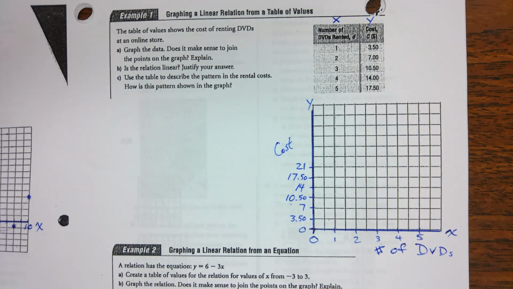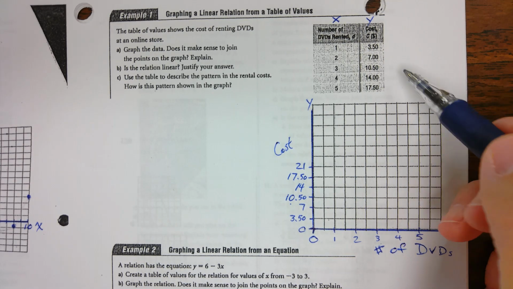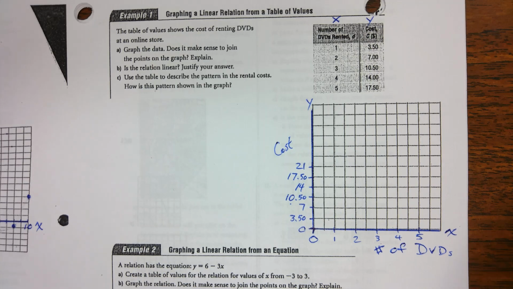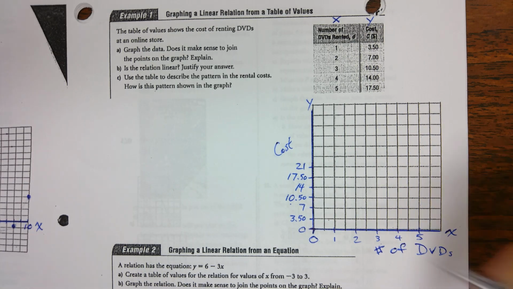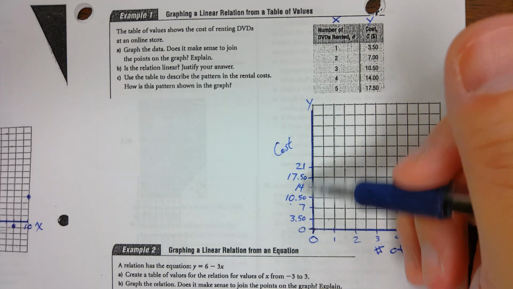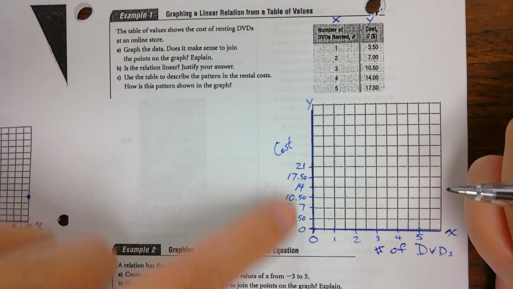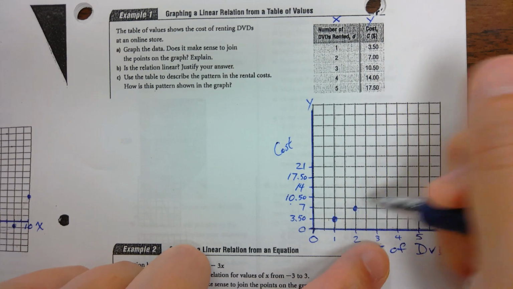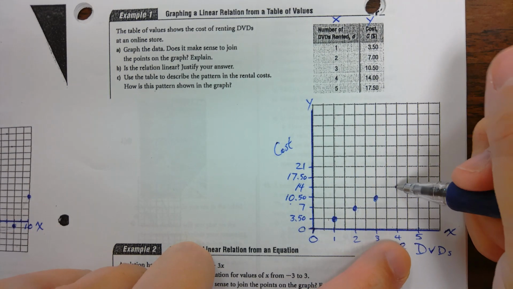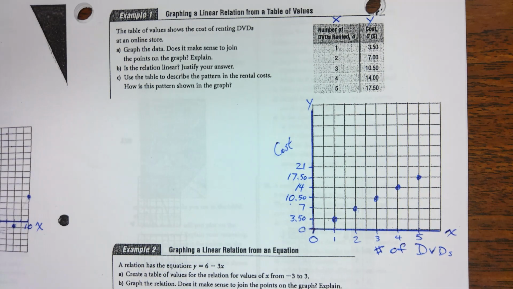Okay, so I went up by 350 here because I looked at this and saw it's actually going up by 350, so it makes sense to do that. You could have gone up by 1s, you could have gone up by 2s. Doesn't matter as long as you're consistent with your scale. So my graph can look a little different than your graph, and it's totally fine because we use a different scale. So 1 and 350, 2 and 700, 3 and 1050, 4 and 1400, 5 and 1750, like that.